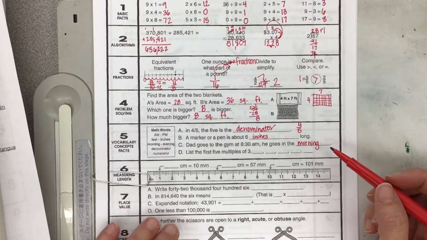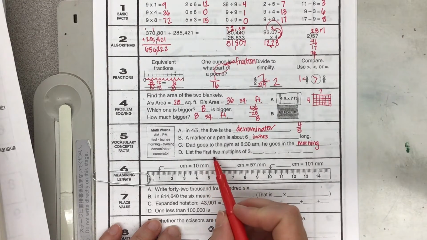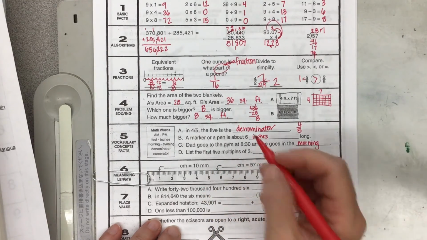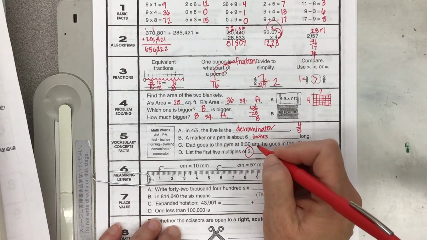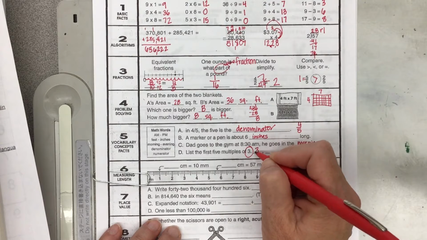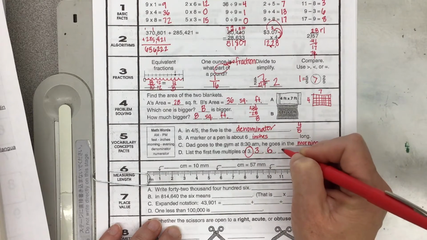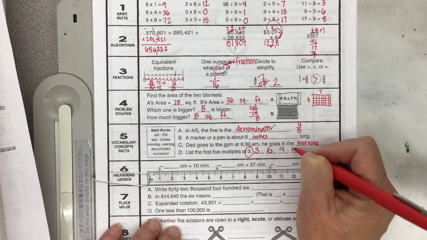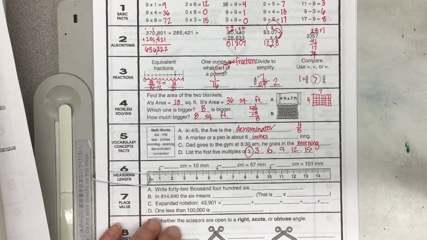Okay, this is what we're going to work on today, kind of. It's related to. Find the first 5 multiples. So when you're doing multiples, you're counting by. So we would count by 3s. We would say 3, 6, 9, 12, 15, 18. Wait, why does mine have 6?